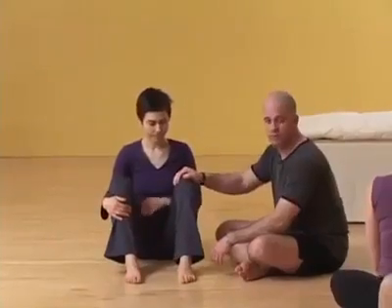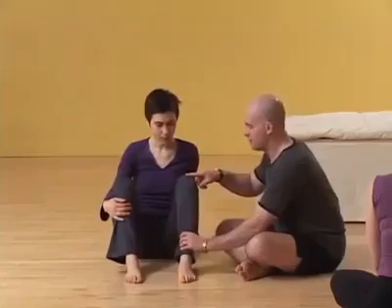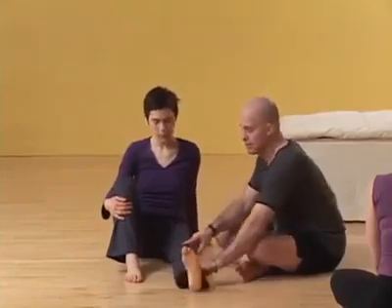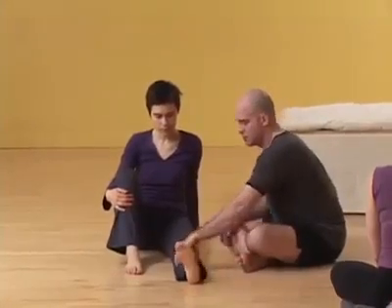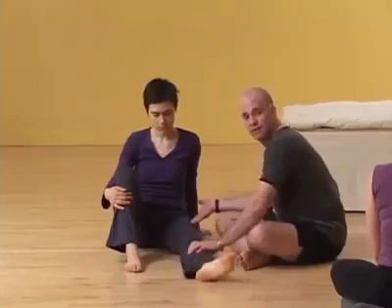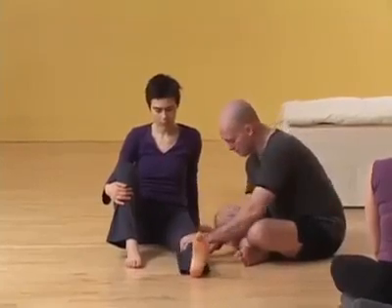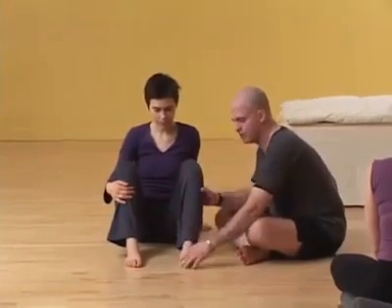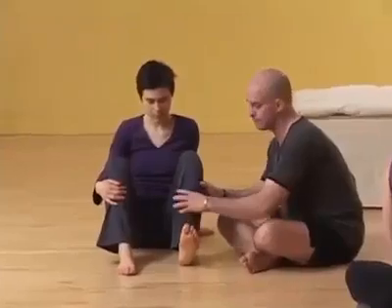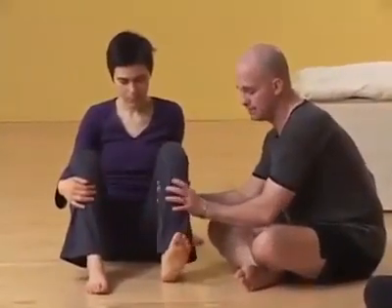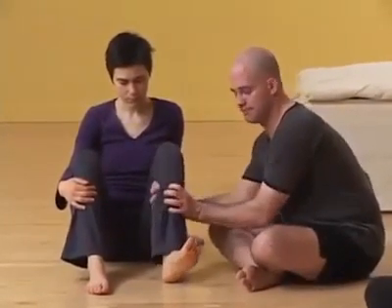I have Jean on the floor because I have to have the knee bent to twist it. If the knee is straight, this is not a twist of the knee, this is a twist of the femur. But when it's bent, she flexes her foot. Now, just from the knee down, she can rotate.